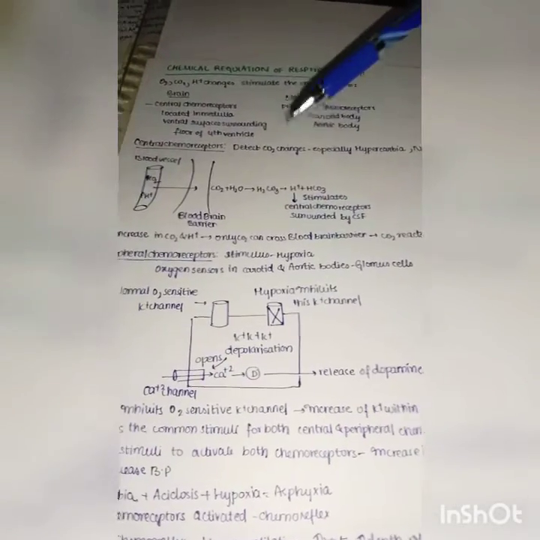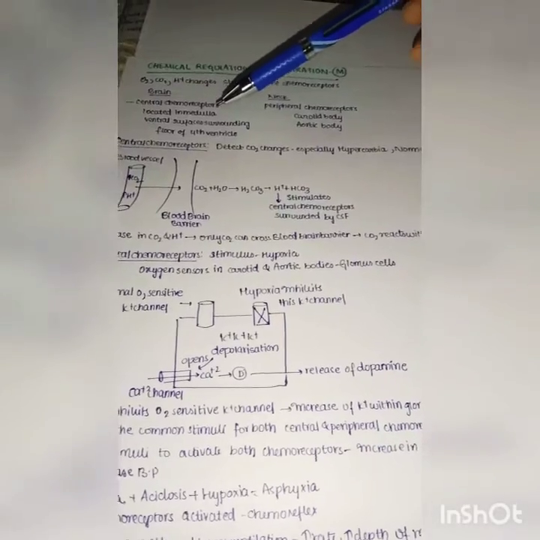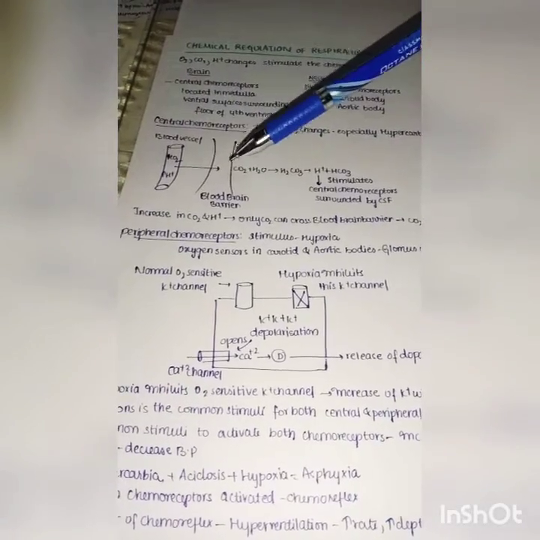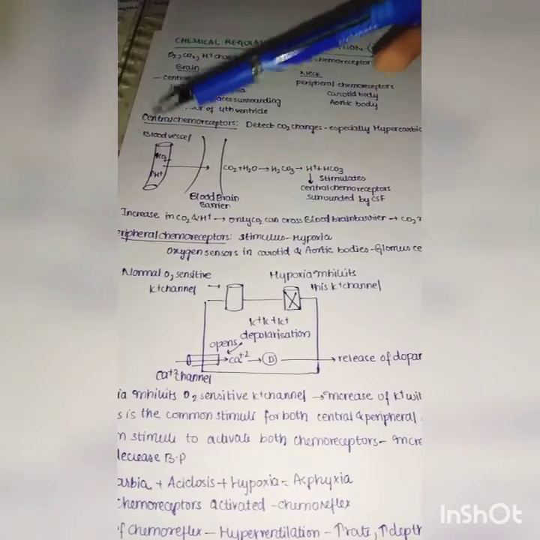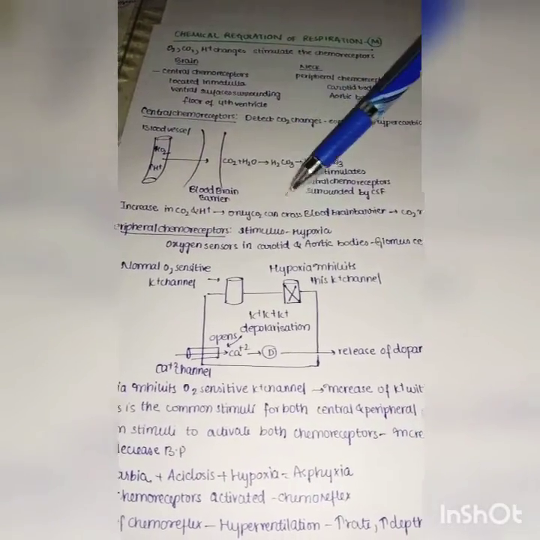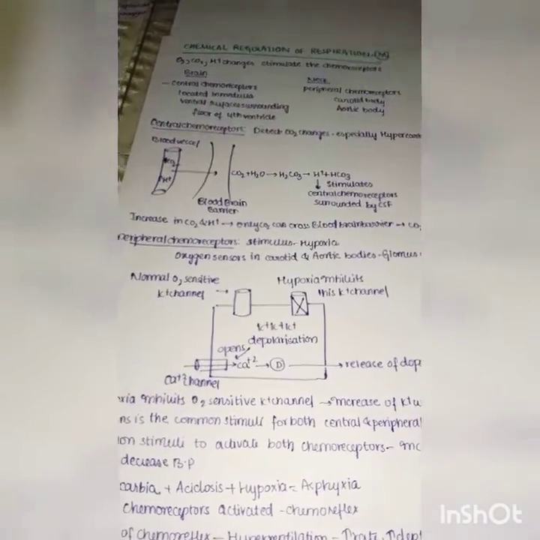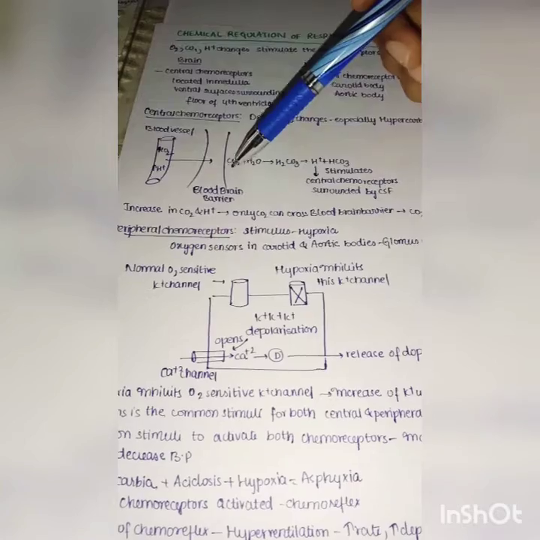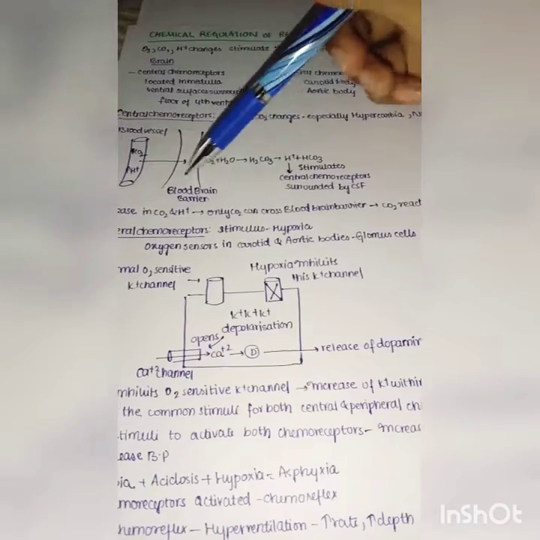Whenever carbon dioxide changes, the central receptors get activated. Before, we had discussed that neural regulation is also related to central chemoreceptors. You can see this is the blood-brain barrier, this is a blood vessel, and this side is the brain. In the blood vessel, whenever carbon dioxide is increased, hydrogen ion also increases along with it. This hydrogen ion can't cross the blood-brain barrier because it's a charged particle, whereas carbon dioxide is a gas which can easily diffuse across the blood-brain barrier.